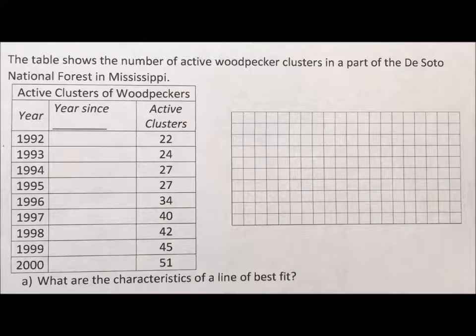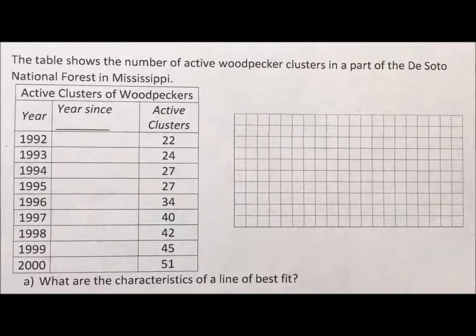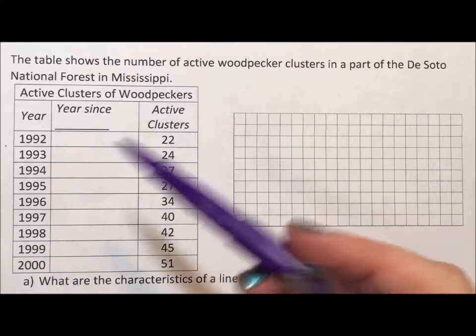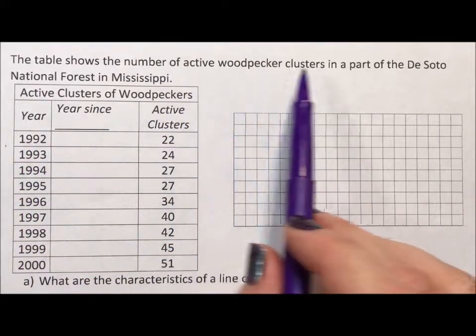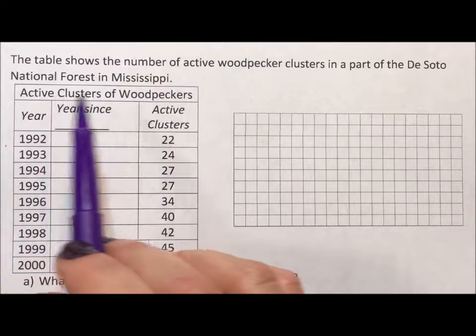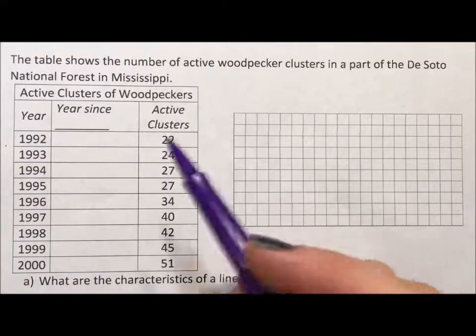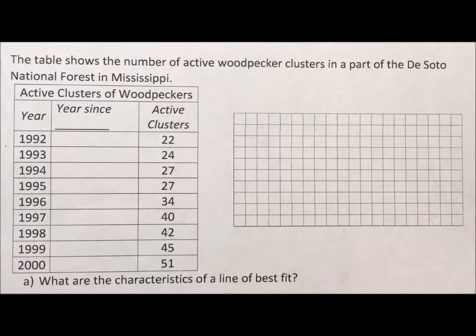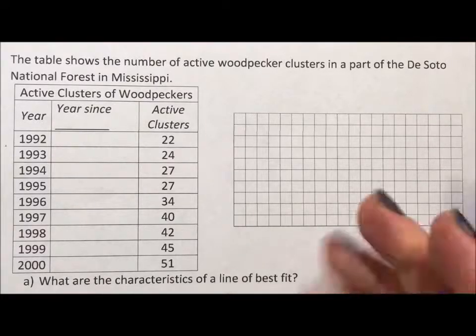Today I'm doing a series of videos on lines. And in this video, specifically scatter plots and line of best fit. Okay, so I have this table of values. It has to do with active woodpecker clusters in the part of DeSoto National Forest in Mississippi. And we have specific years that the data was collected.